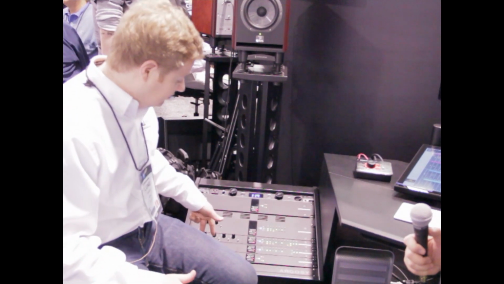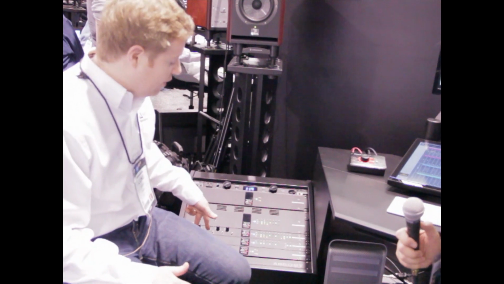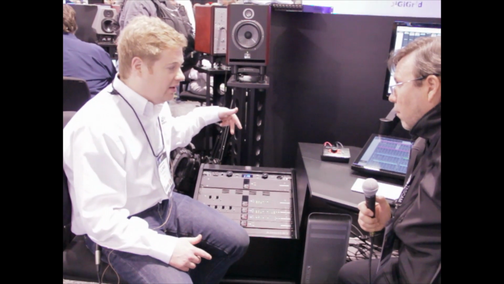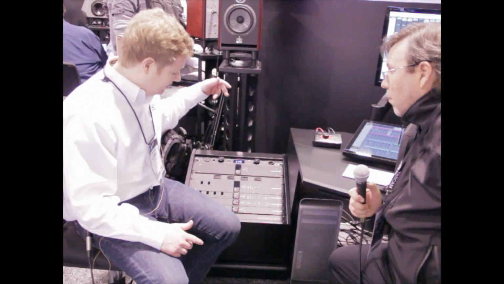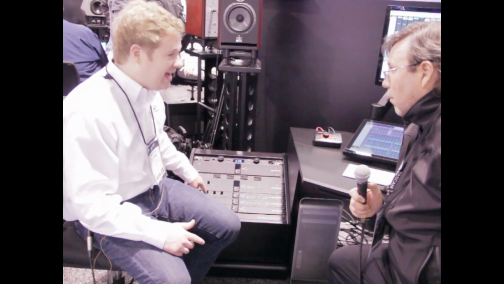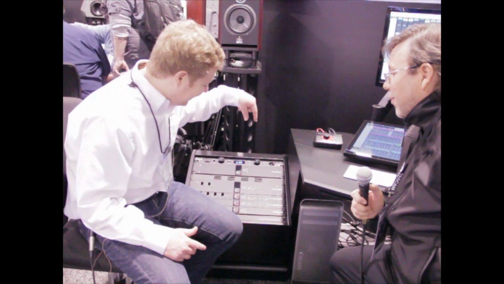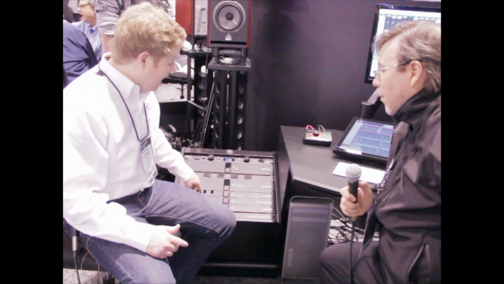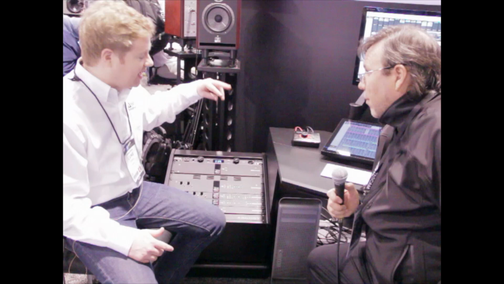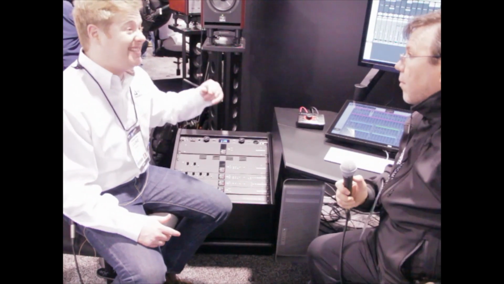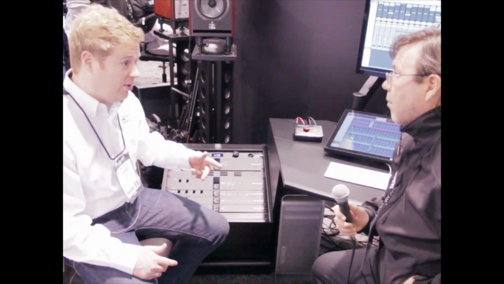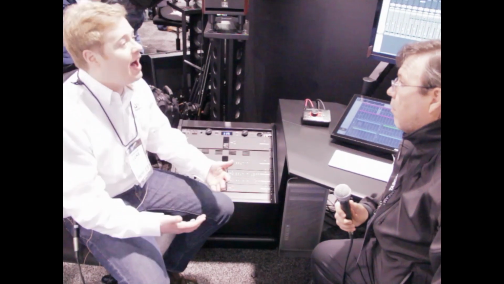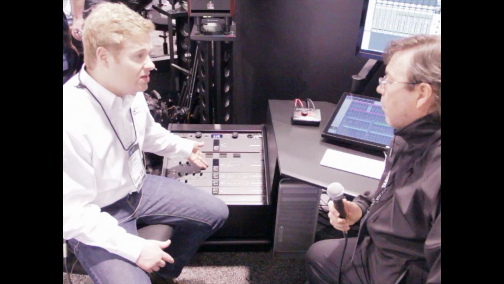The IOC has 2 headphone outs, a couple of mic inputs, 8 line I/O, 16 AES/EBU I/O, and word clock in and out as well. So they're nice complements to this IOS.